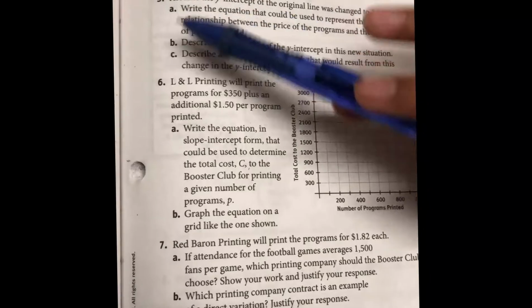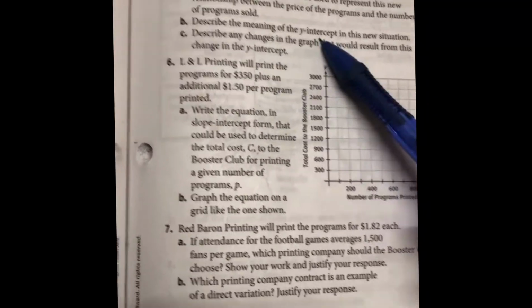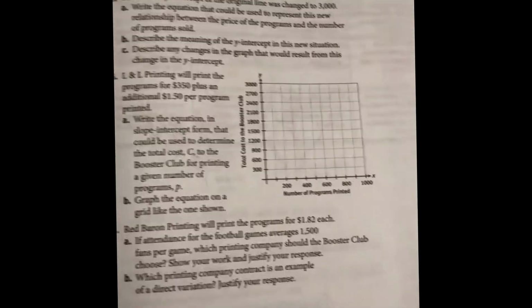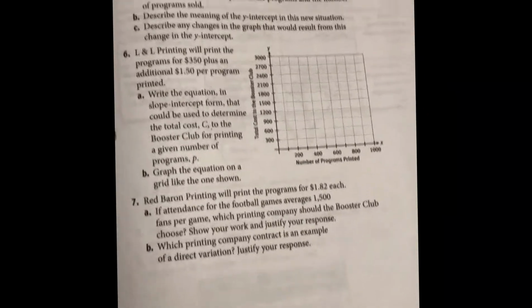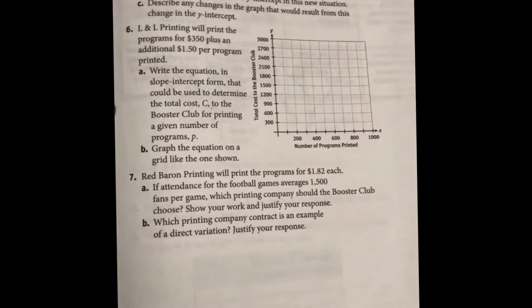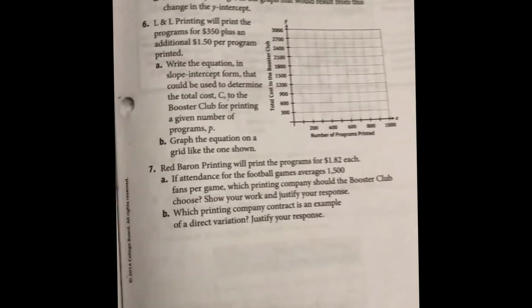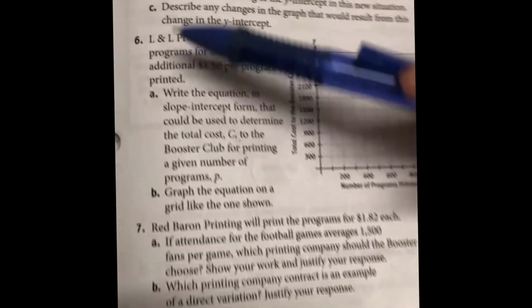So let's go on to 5b. 5b says, describe the meaning of the y-intercept in this new situation. So the y-intercept would be, if the program was free, 300 programs would be sold. So that's the meaning of the y-intercept in this new situation. So let's move on to 5c.